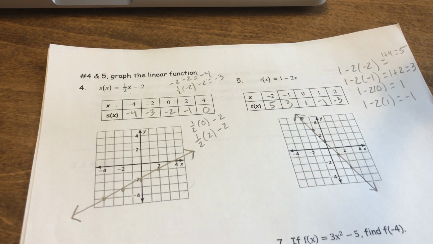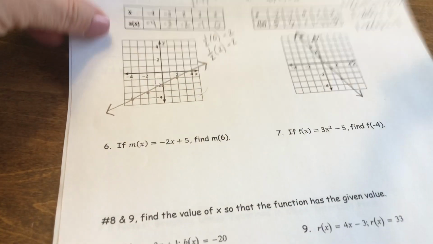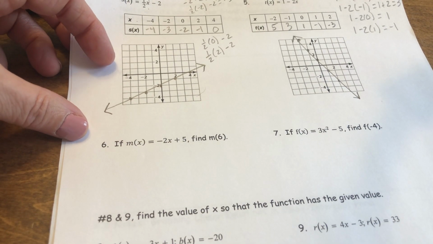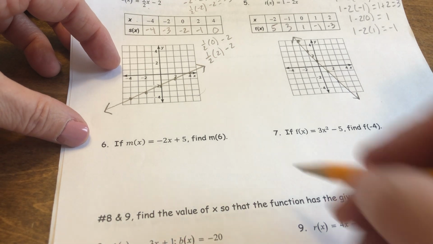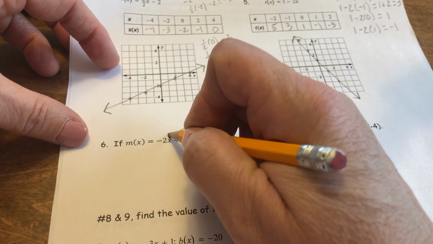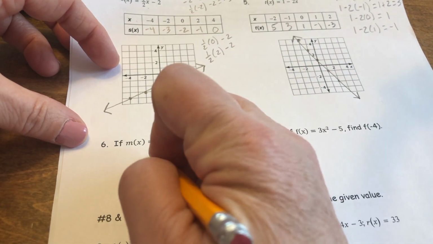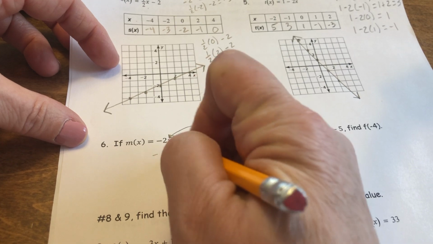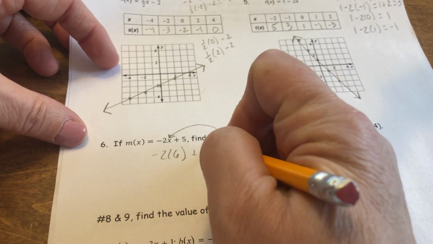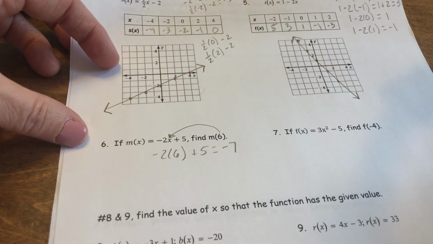Number 6, this is again an example using our function notation. M of x is our function, and that equals negative 2x plus 5. So when we say m of 6, we're just going to put that number in for the x. So negative 2 times 6 is negative 12, plus 5 is negative 7.